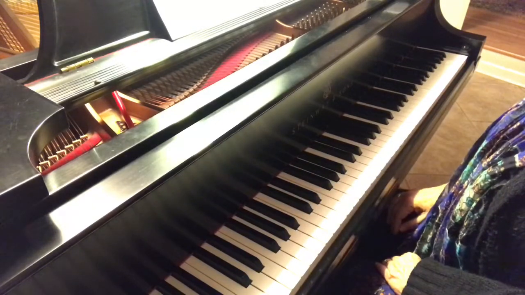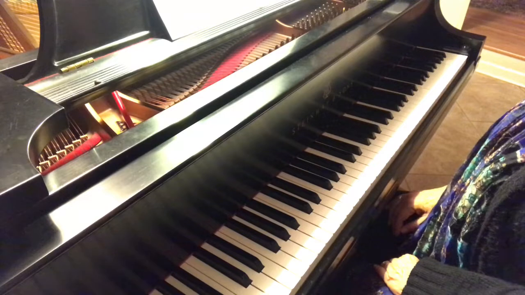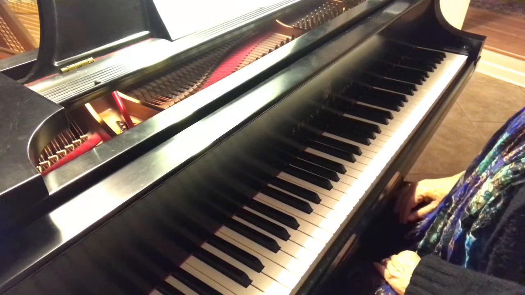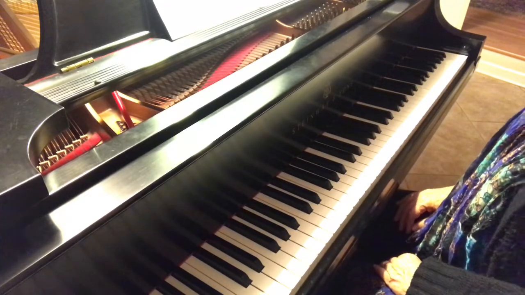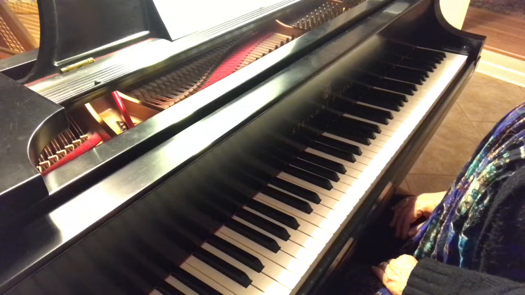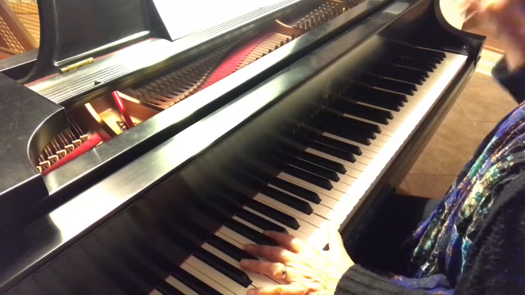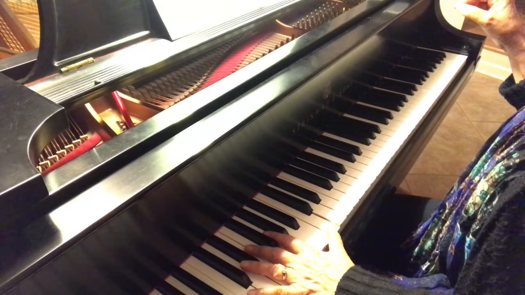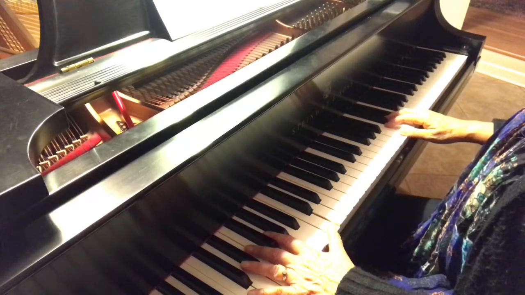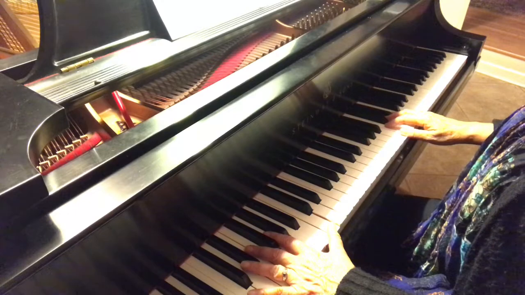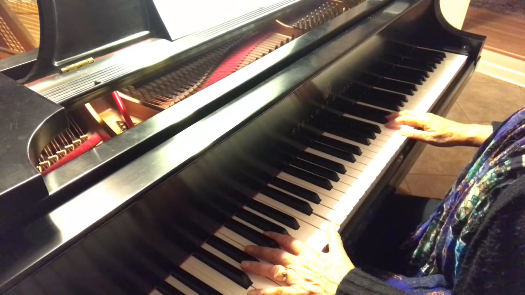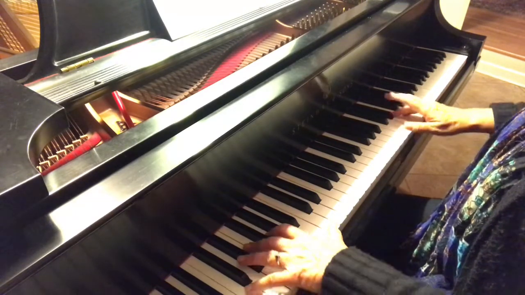Okay, we can try aiming for the 3rd, the root, or the 5th. So you could approach the root from above. If we're going to play all roots this time, try the note a whole step above it, which is actually the 9th of the chord. So that would sound something like this. 1, 2, 3, 4.